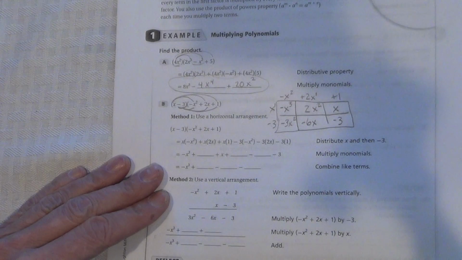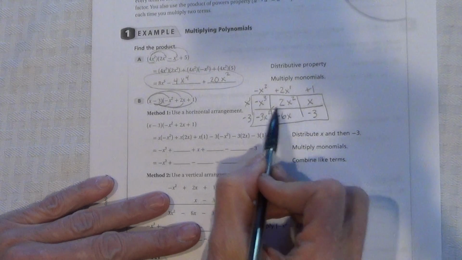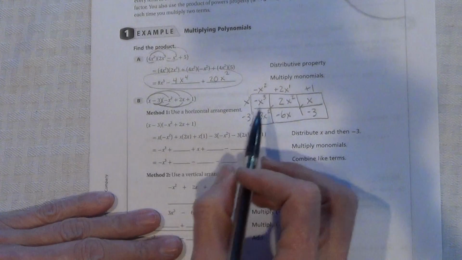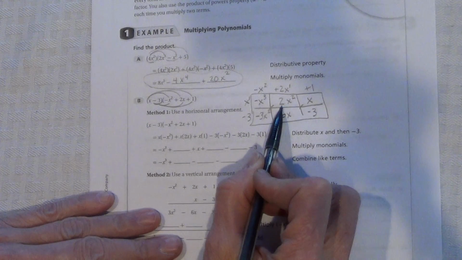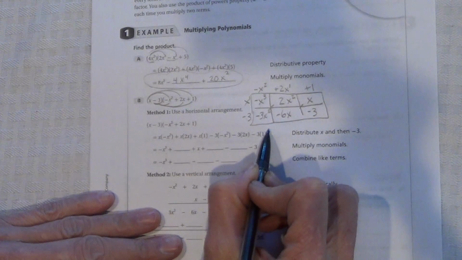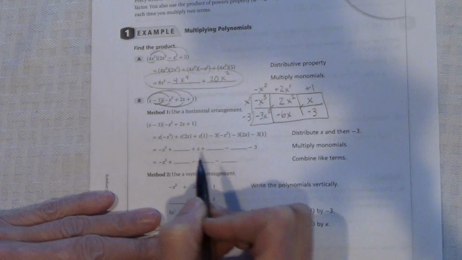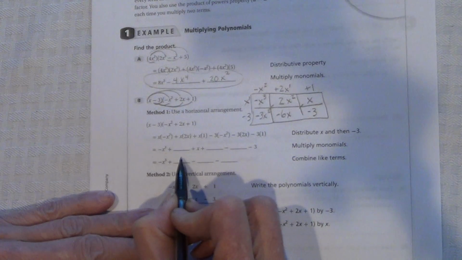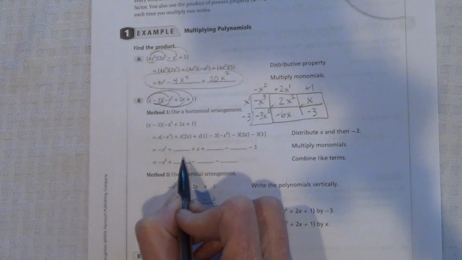Now, when you do it with a box like that, if you've put them in standard form, your like terms are always diagonal to each other. So you can combine those two. So we'd have a -x cubed, -3x squared, and a +2x squared would end up being a -3x squared. So we would have, I don't know why they put a plus there. Let me make sure that I'm going right.